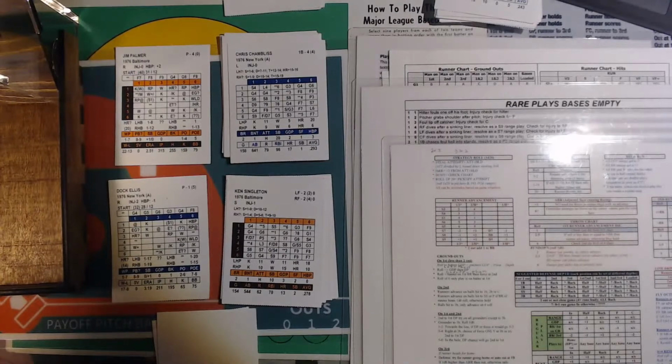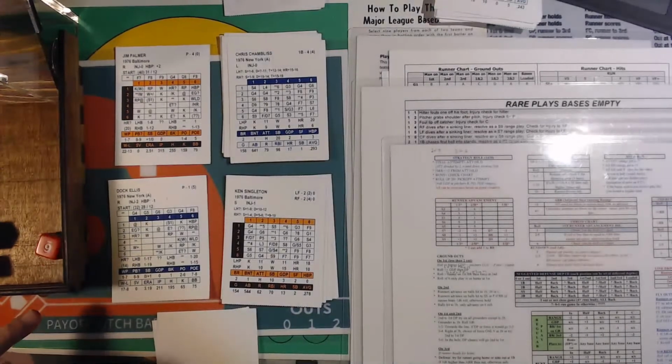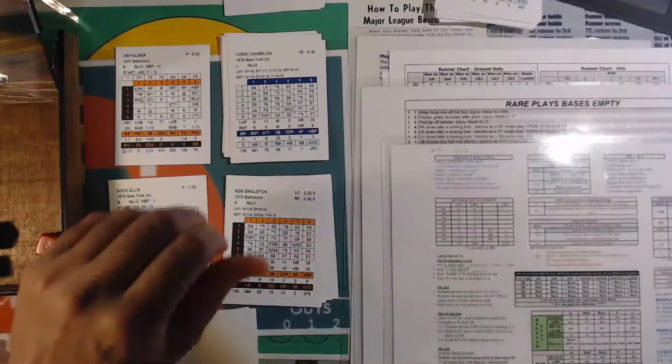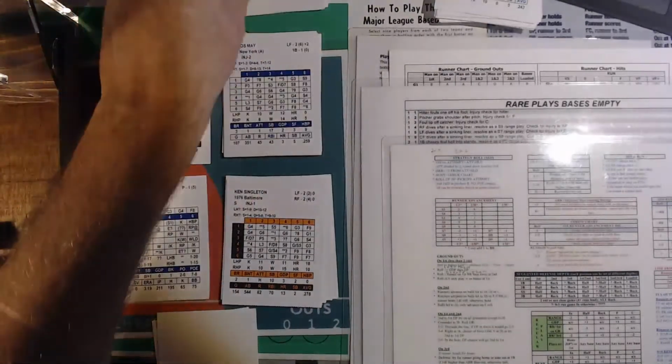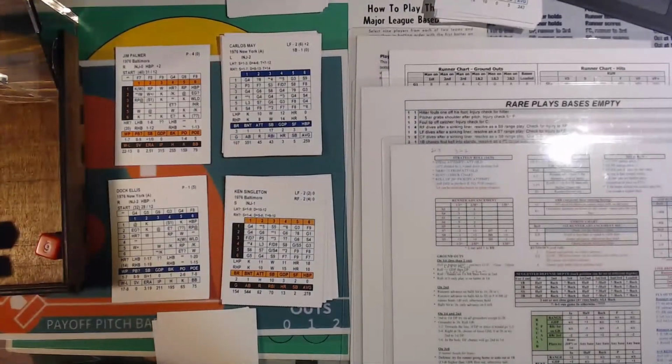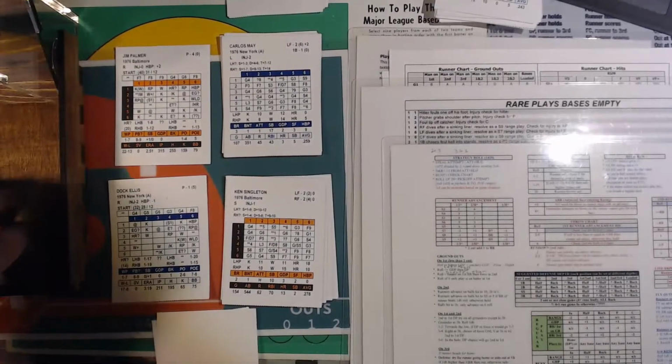So it's a successful wild pitch, and it goes back to the pitcher card according to ID. And that's fine with me. 6-2, and that's going to be a fly ball right. No harm, no foul. 70% of baseball is outs anyway. I mean, Singleton against Doc Ellis. Doc Ellis is one of my favorite pitchers.